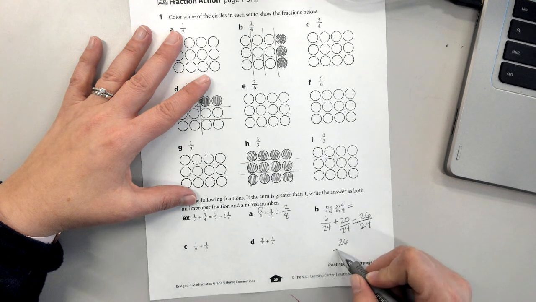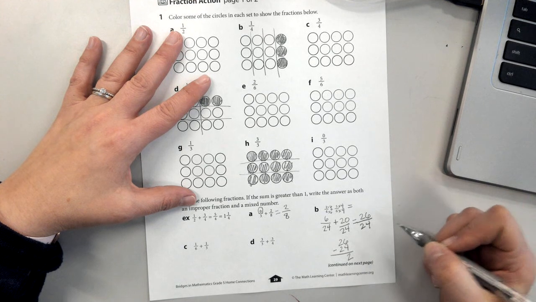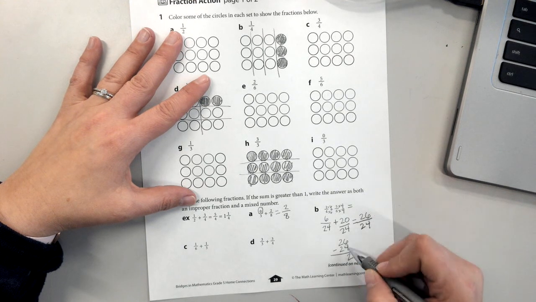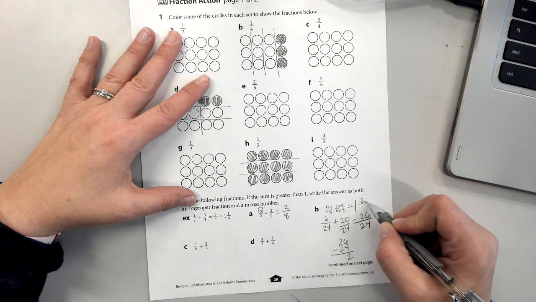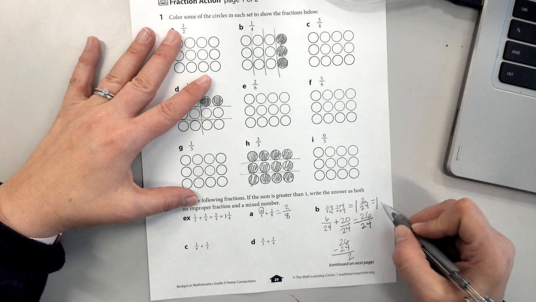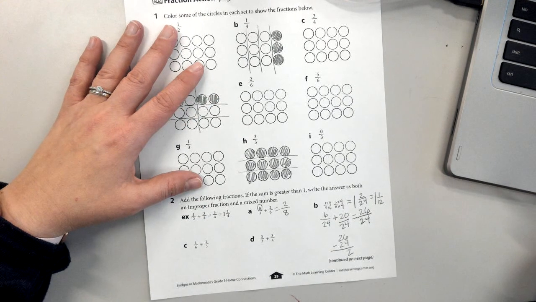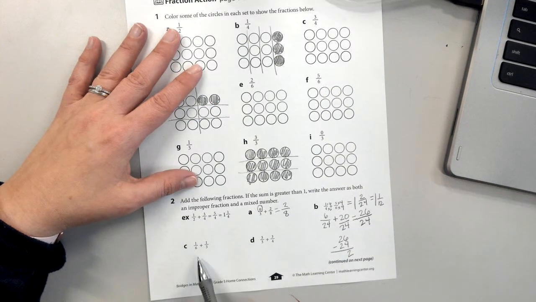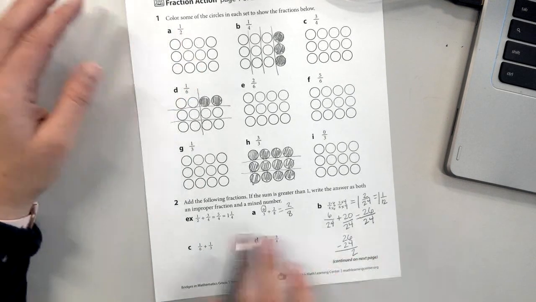So 26 minus 24 equals 2. So I end up with 1 because of the 24 that I already have in there, and 2 extras. You could also write it as 1 and 1/12. Okay, same answer. Now you do C and D by following the directions that I just gave you on here.